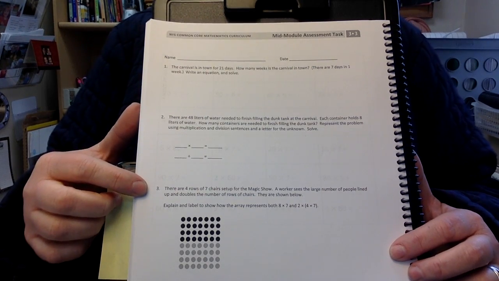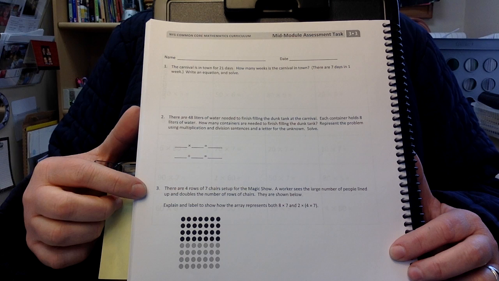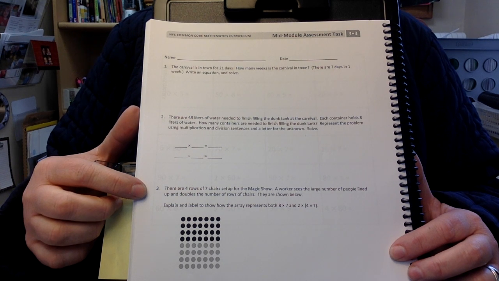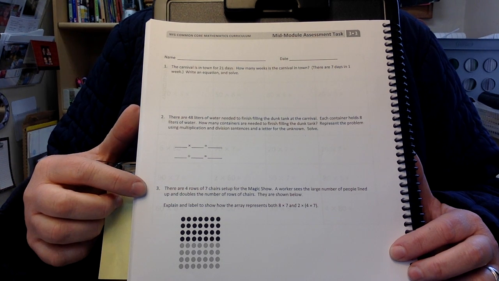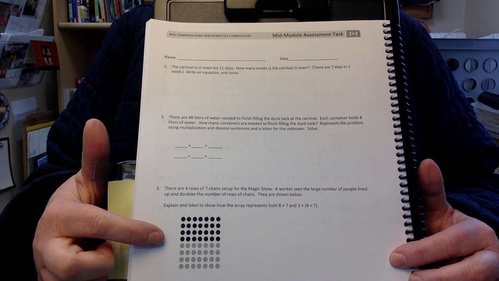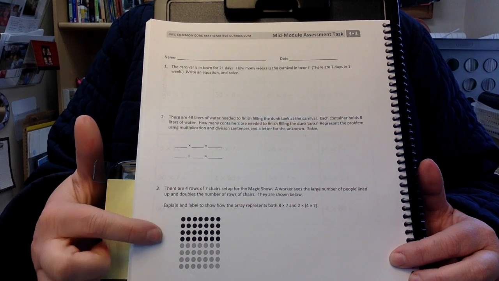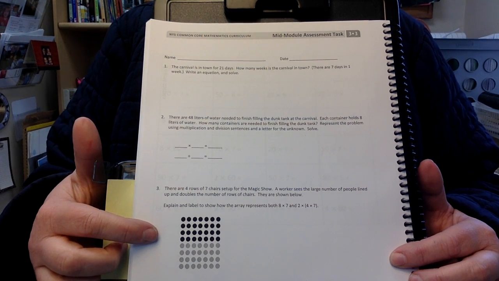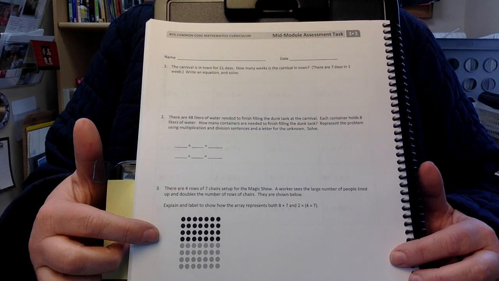Number 3. There are 4 rows of 7 chairs set up for the magic show. A worker sees the large number of people lined up and doubles the number of rows of chairs. They are shown below. Explain and label to show how the array represents both 8 times 7 and 2 times 4 times 7. Pause the movie to do your math.